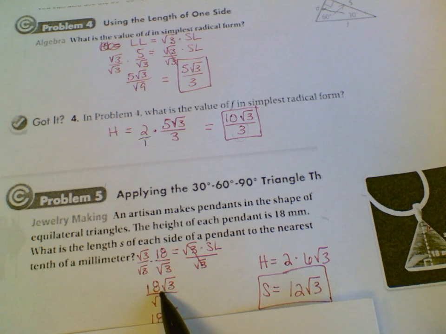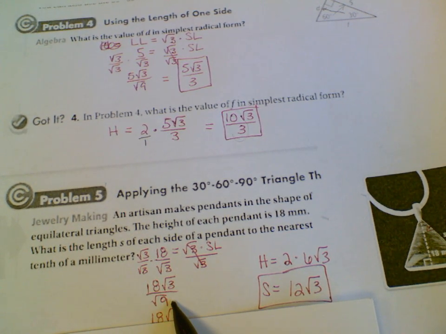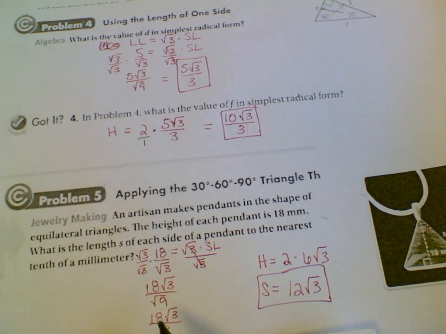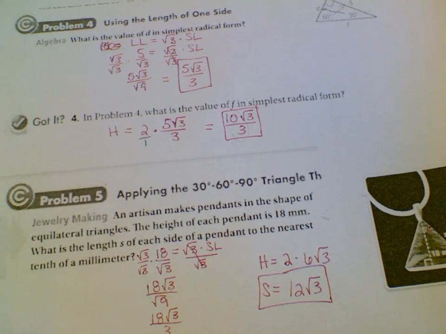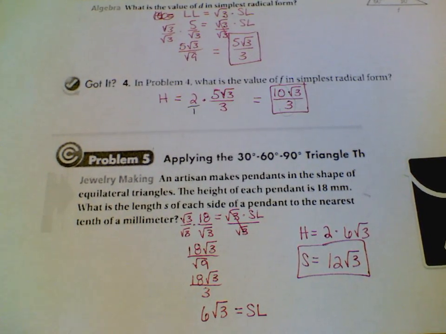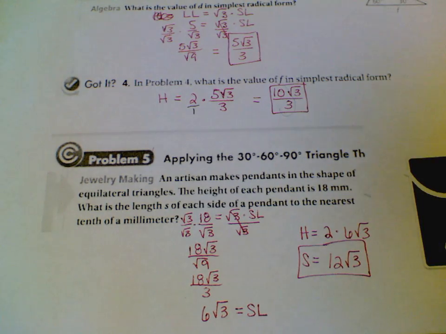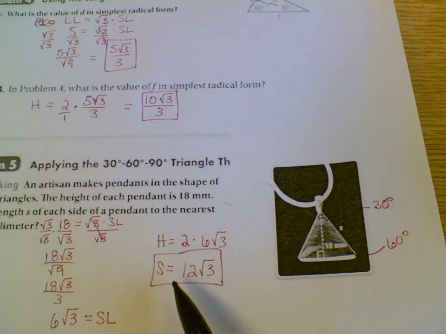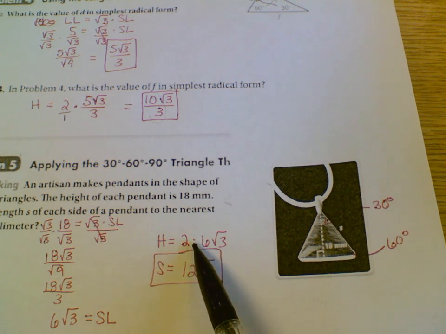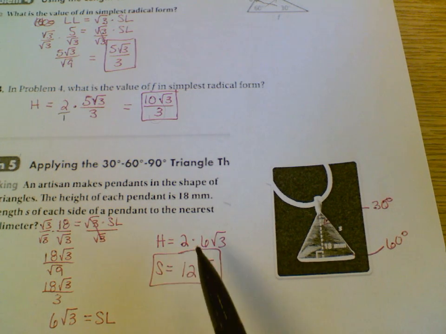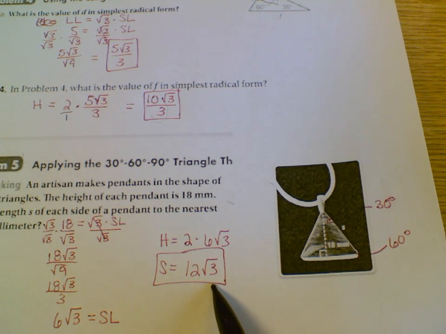Then I simplified, so I got 18 square roots of 3 over square root of 9, and then simplified again and got 18 square roots of 3 over 3, and then reduced 18 over 3 and got 6 square roots of 3. So all of that work was just to find the shorter leg. Now you need to come back and find the hypotenuse, because that's what they're actually looking for. So now I would have to take my shorter leg and times it by 2 according to the formula. So now I times my like terms and I get 12 square roots of 3.